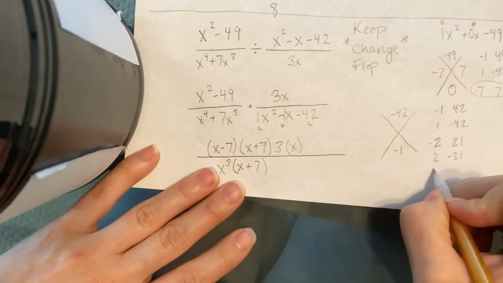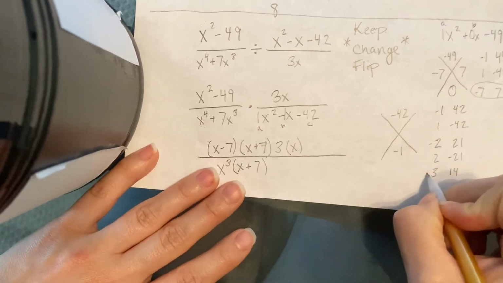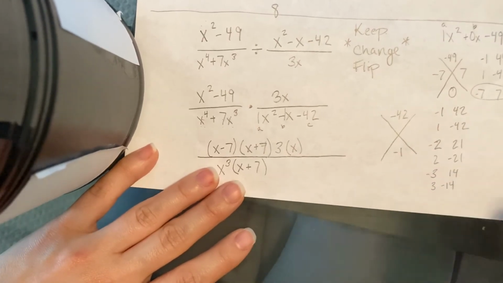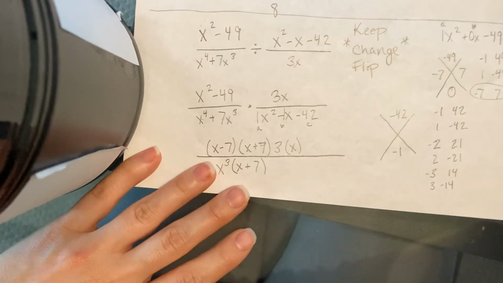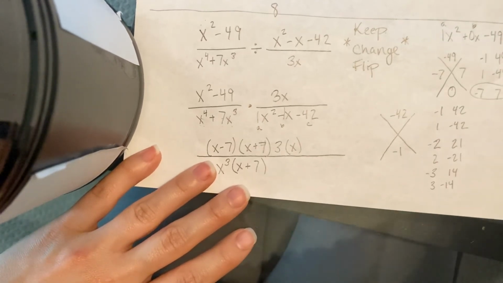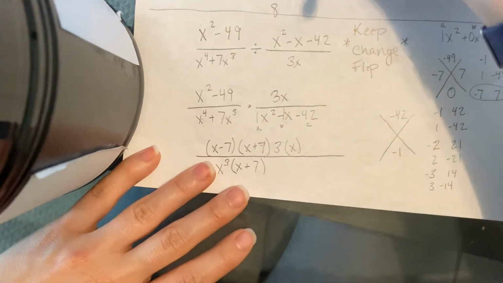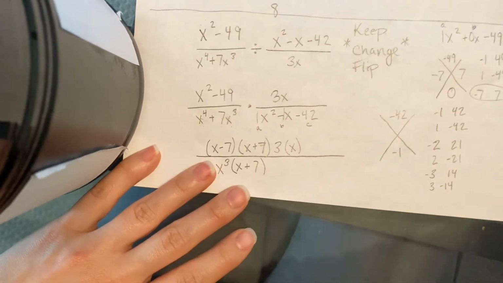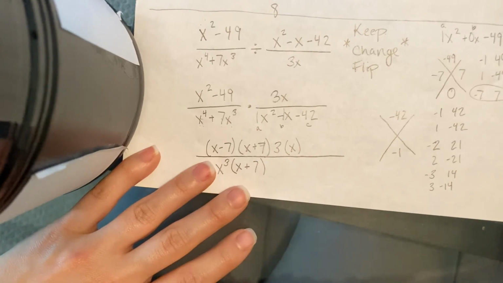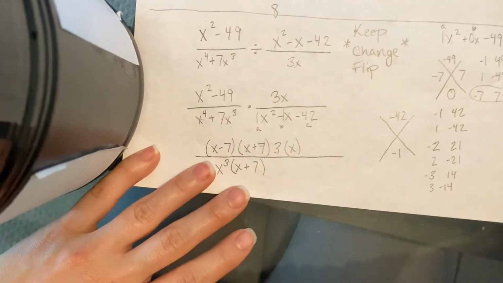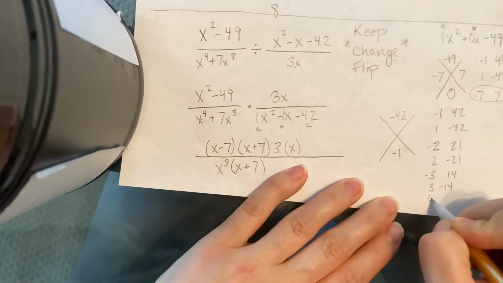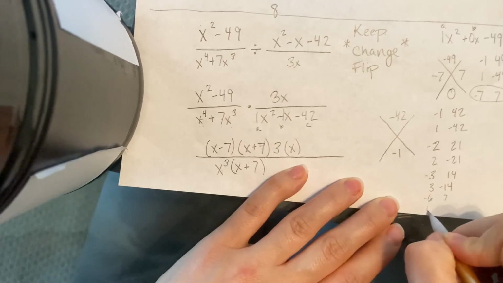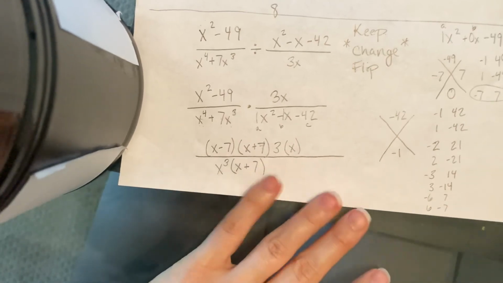And then we could do 3 and 14. And then our last pair is 6 and 7, where either the 6 could be negative or the 7.